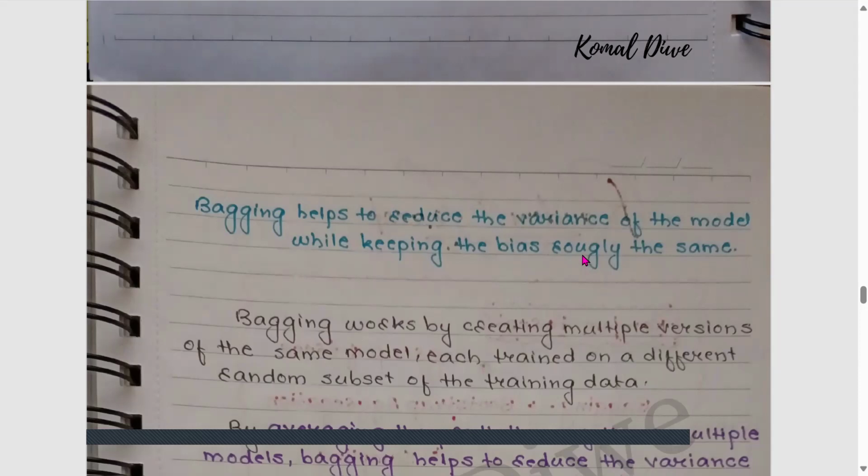Remember this: bagging helps to reduce the variance of the model while keeping the bias roughly the same.